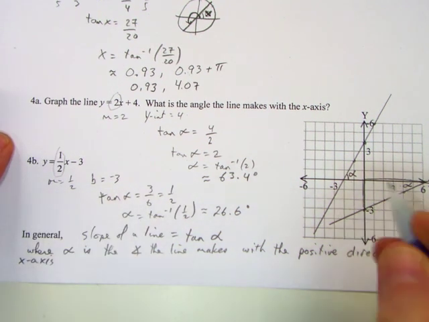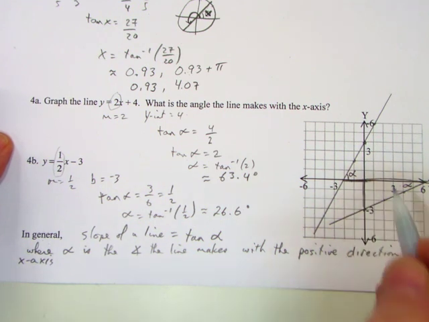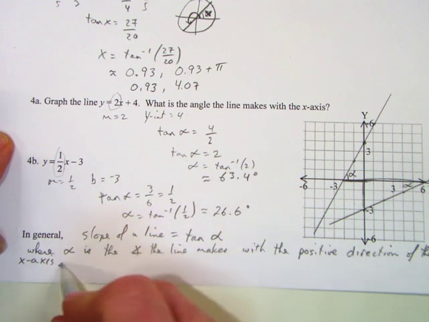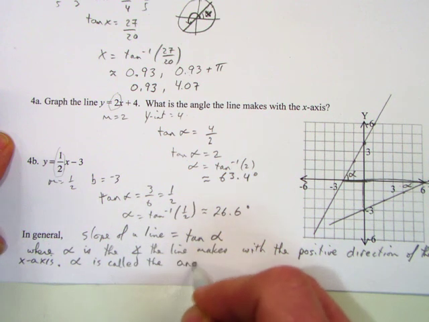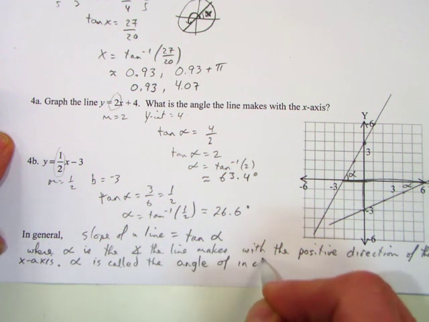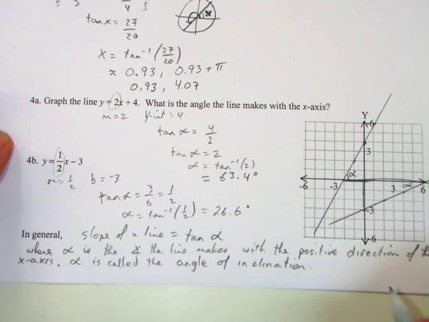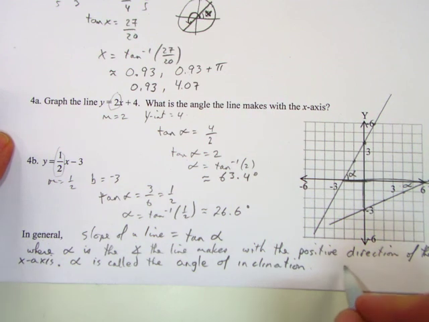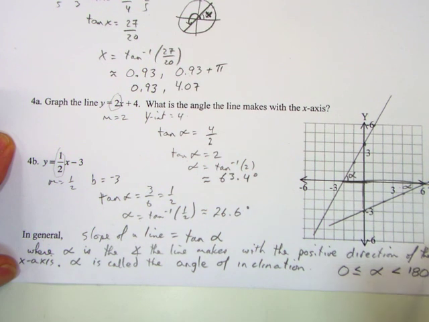So what I mean by that, when we take a look at this example, the positive side means going to the right. Alpha is called the angle of inclination. It's that angle the line makes with the x-axis. And one thing you have to remember is that alpha is always going to be measured in degrees, and it has to be between 0 and 180 degrees, including 0, not including 180.